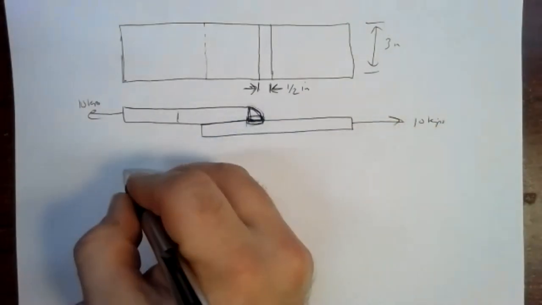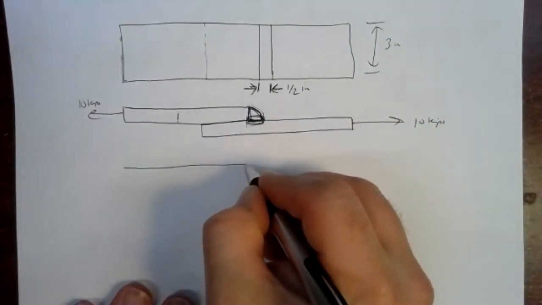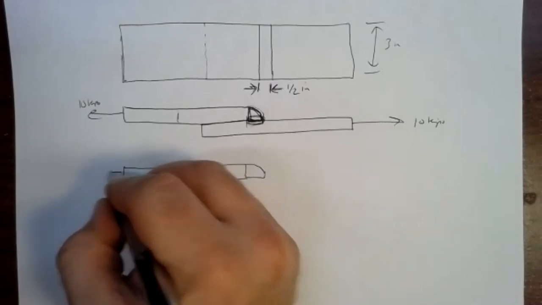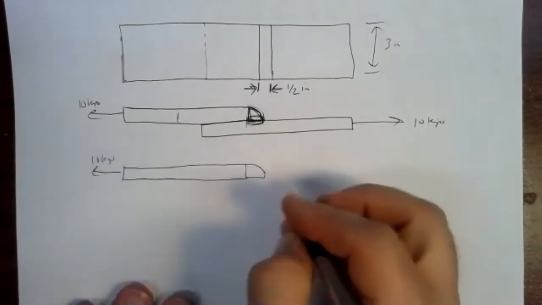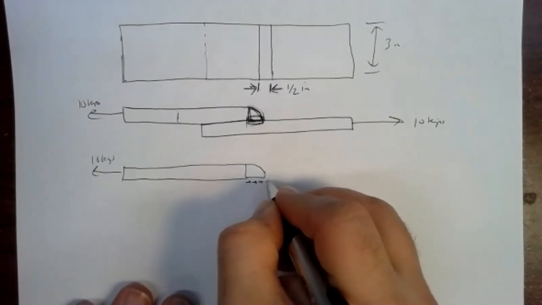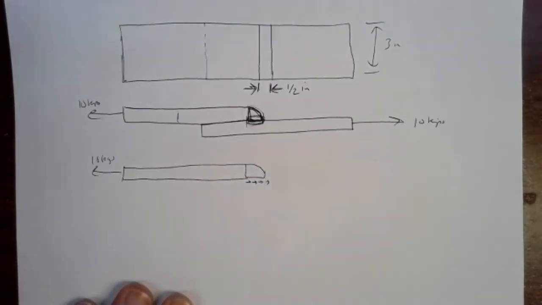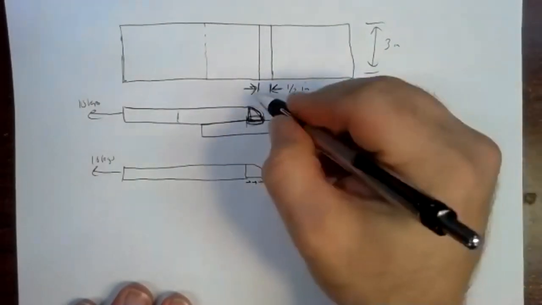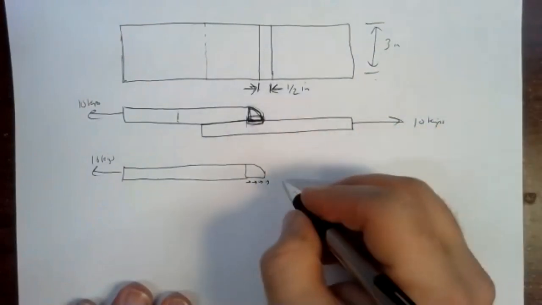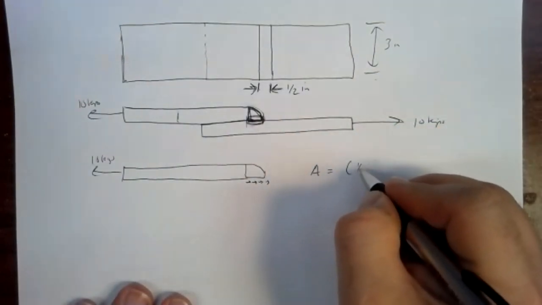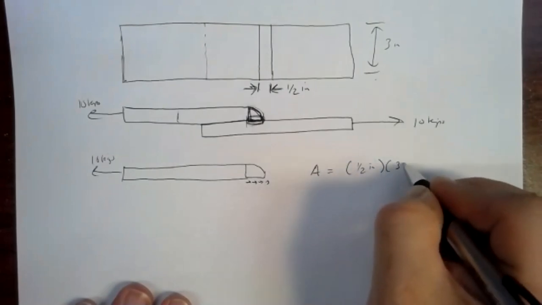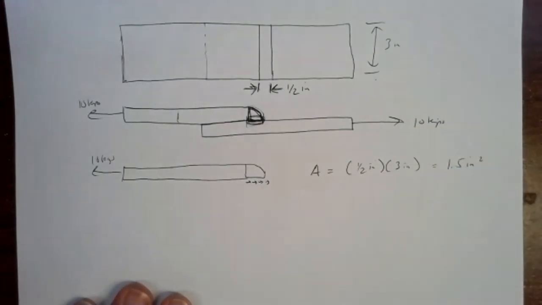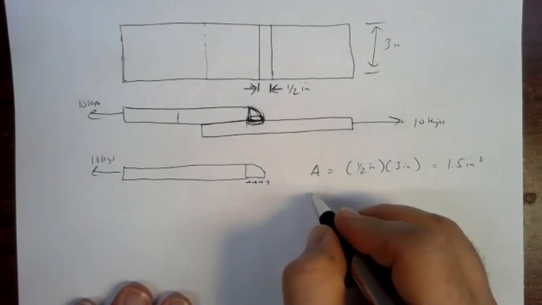But if we were to draw a free body diagram of that top plate with the weld in there, what we'd have is shear stress right there on that bottom part of the weld. So that weld has a bead that's 1/2 inch thick and 3 inches wide. So the area would be 1/2 inch times 3 inches, or 1.5 square inches. The force is 10 kips.